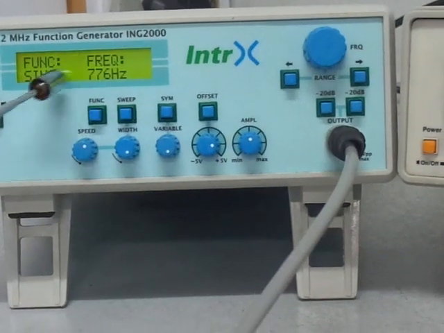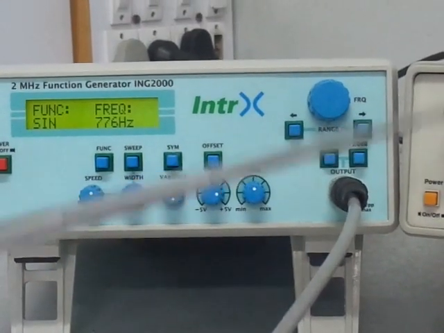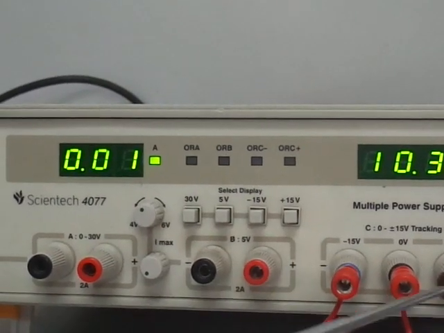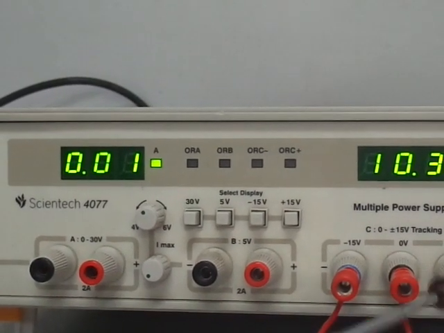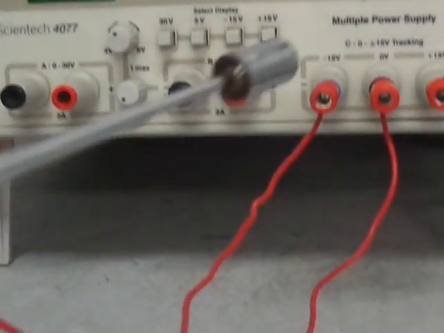Here you are getting the display of the function, which is sinusoidal, and this is the frequency which we are going to apply. The other instrument which we are going to connect here is a dual power supply. We are going to apply a dual power supply to our op-amp. We have connected plus VCC to pin number 7, minus VEE to pin number 4, and common we have connected at the ground side. The output we are going to observe on a digital storage oscilloscope.